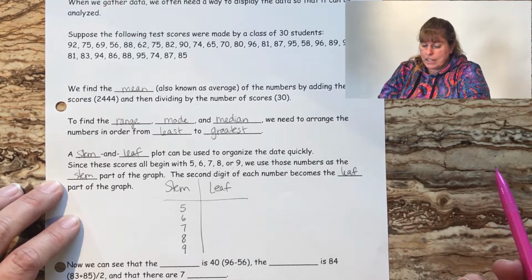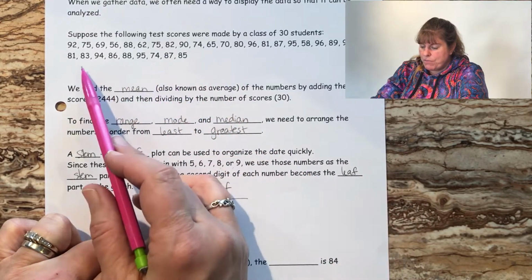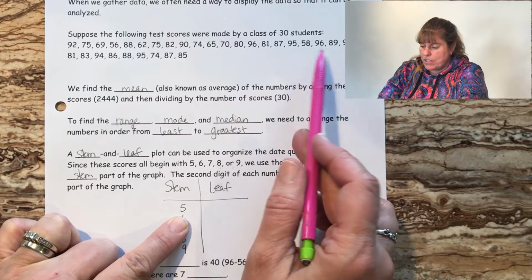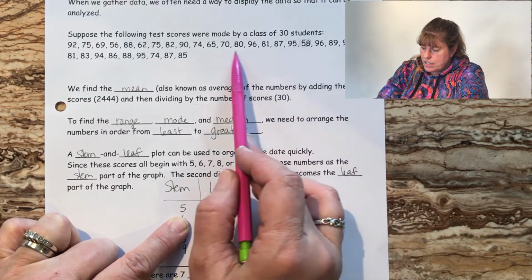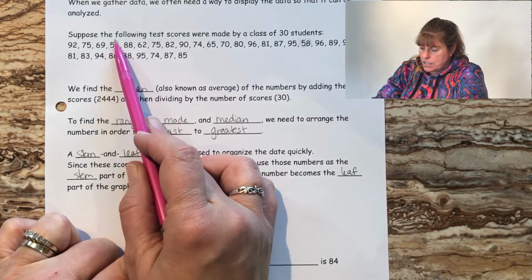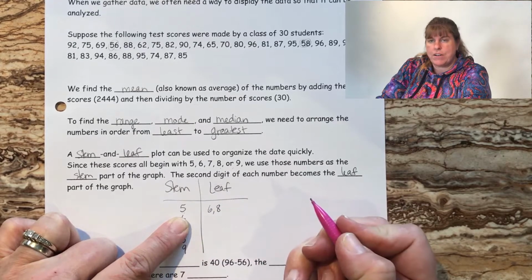And then our leaves: on the 5, we go through here and find an 8 and a 6. So the leaves of the stem 5 are 6 and 8.